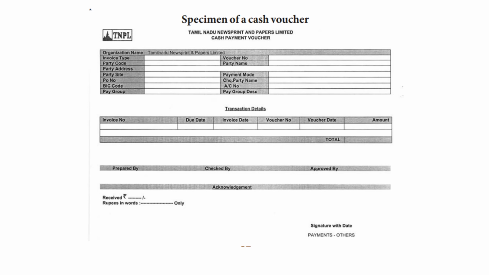So it contains the invoice type and the person's address, their code, and pay group, BIC code. So this all belongs to this particular concern called TNPL. Okay, so this voucher may differ from one business to another business. Okay, so here the voucher number will be there, and the payment mode, and if it is a check, the check code and the account details, everything should be here. And mainly it contains invoice number, due date, and invoice date, voucher number, voucher date. Okay, so this is a cash voucher.